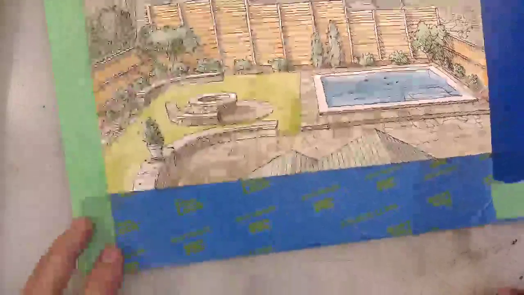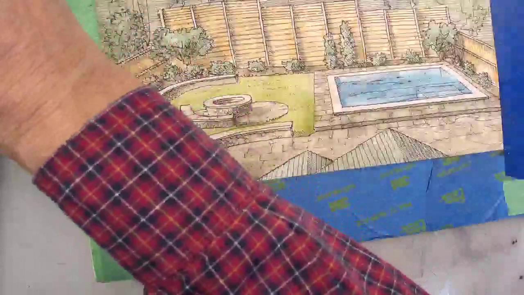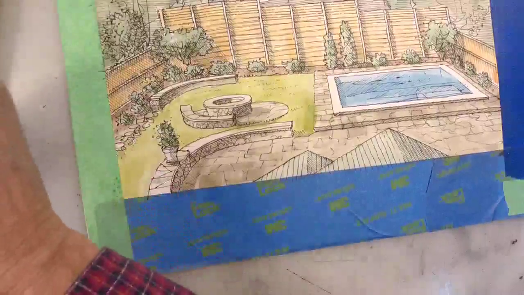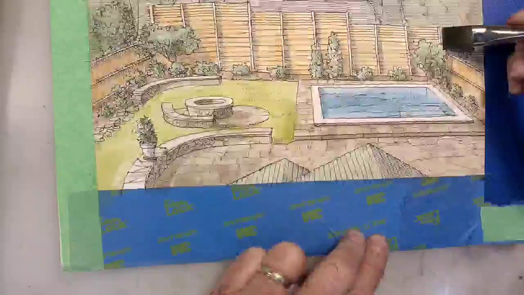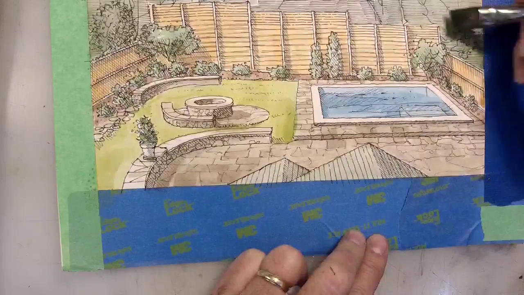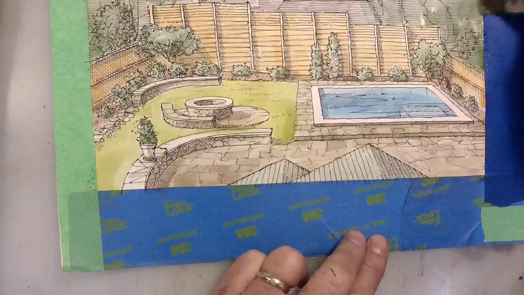Now everything, of course, is done on computer, so people only hire me to do renderings when they want an anti-computer feel. Okay, people are expecting an old-fashioned, so to speak, hand-drawn, hand-rendered look.